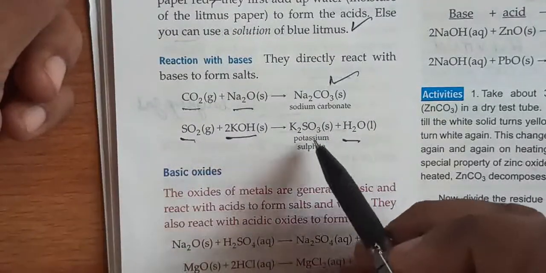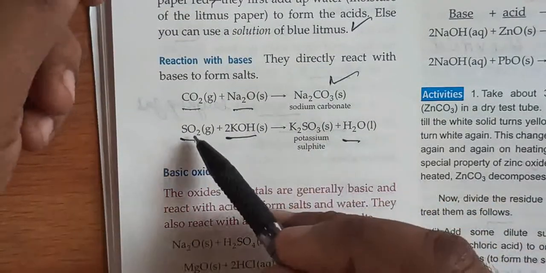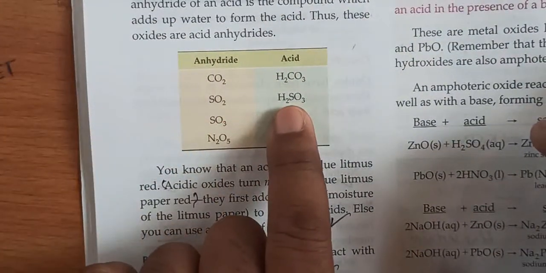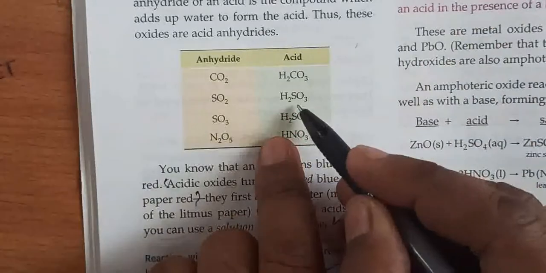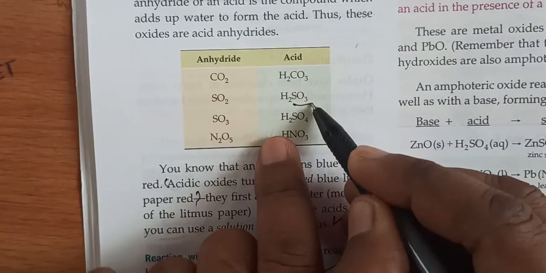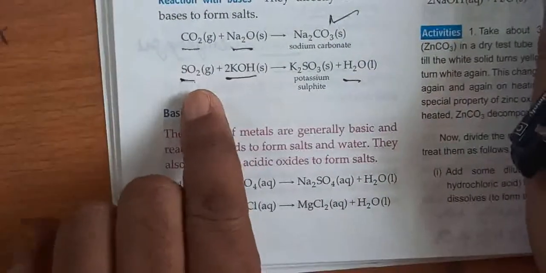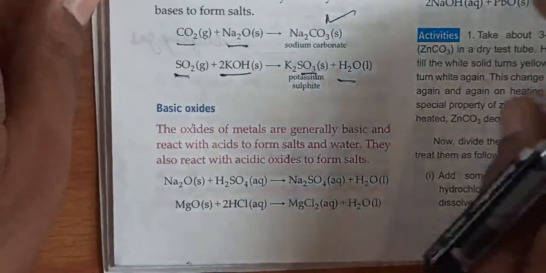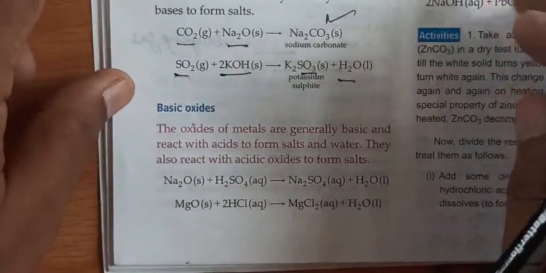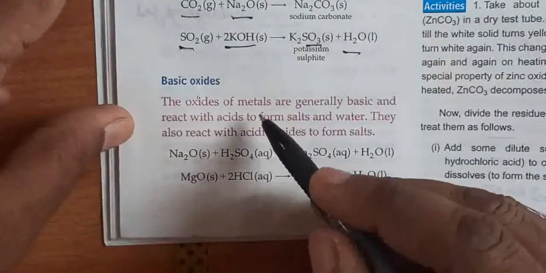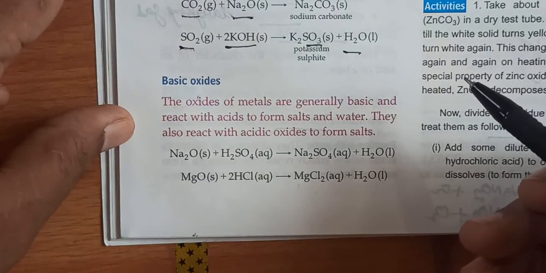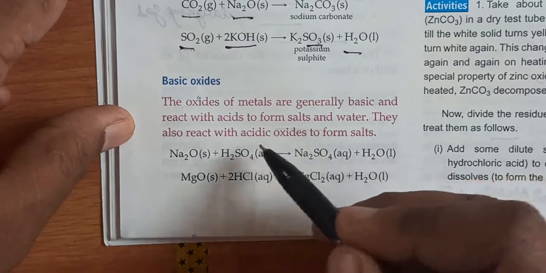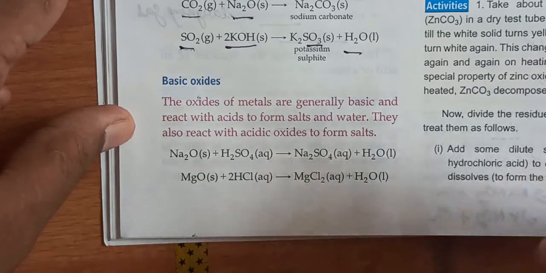And why does sulfur dioxide form sulfites? Because you know sulfur dioxide is the acid anhydride of sulfurous acid, and sulfurous acid has a negative part SO3. So therefore the salt of sulfur dioxide will also have the negative part SO3, that is, potassium sulfite only is formed. Okay, basic oxides. Metal oxides are generally basic in nature and they react with acid to form salt and water. Right? They react with acidic oxides also to form salts.